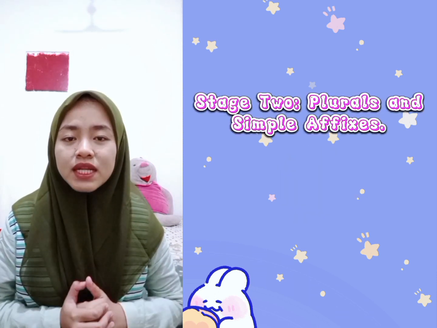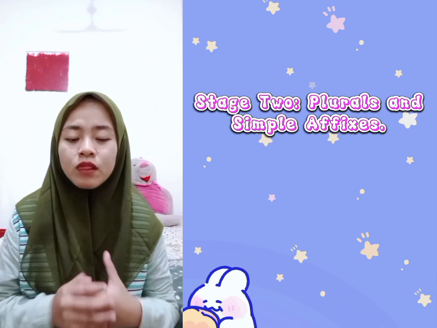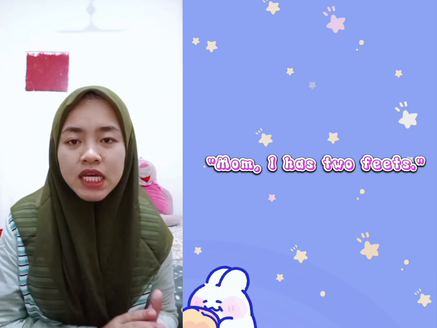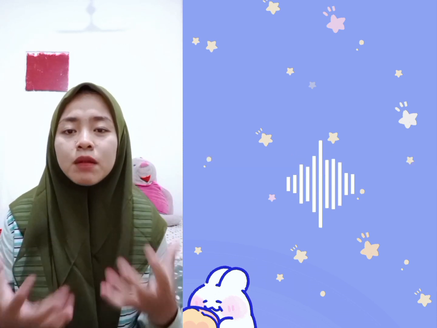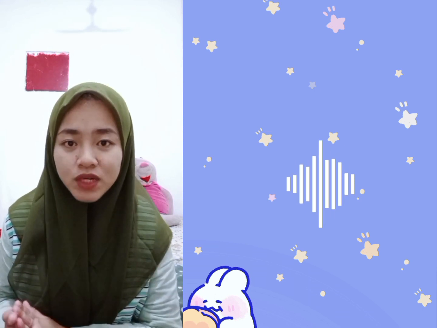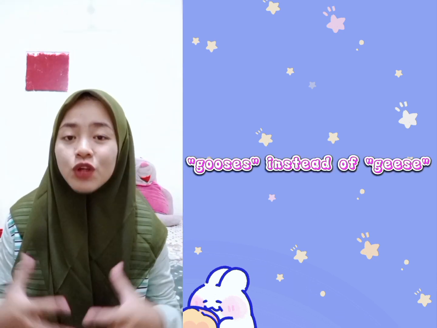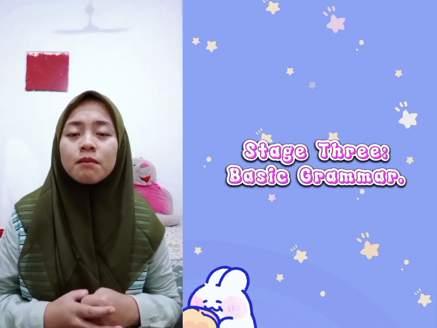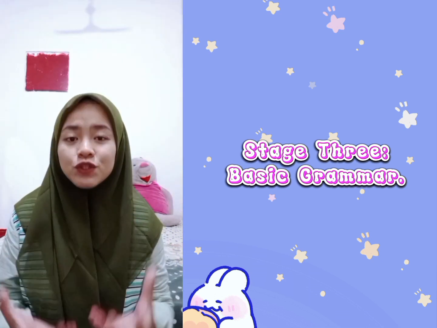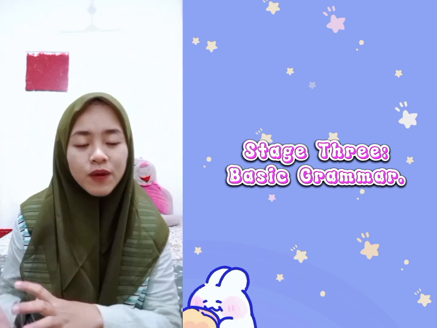Stage 2, plurals and simple emphasis. For example, Mom, I have two feet. In this stage, children learn about plurality and the concept of adding suffixes to words. They make simple mistakes such as "goes" instead of "guess". They also start using prepositions and pronouns. Stage 3, basic grammar. Children start using verbs in the correct tense and forming questions.